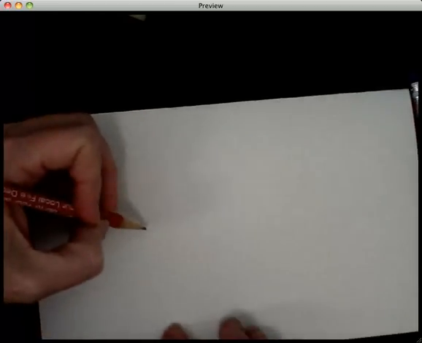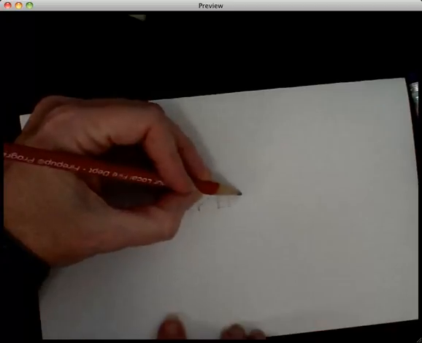Okay, next step. Pick one side. It doesn't matter which one. Just pick one. And on the back of that, whichever side you decide, lightly put your name, first and last. I'm not writing it so dark that I can see through it on the other side when it's flipped over, because I don't want it to interfere with what I'm doing. Prop it once you've got your name on it.